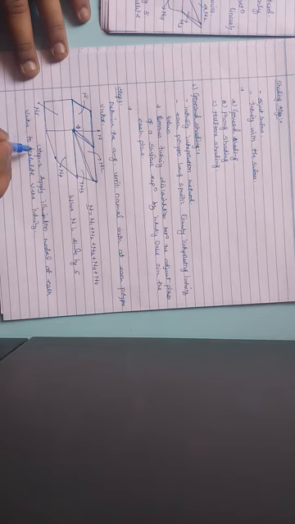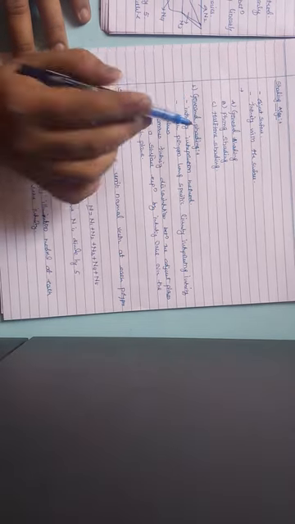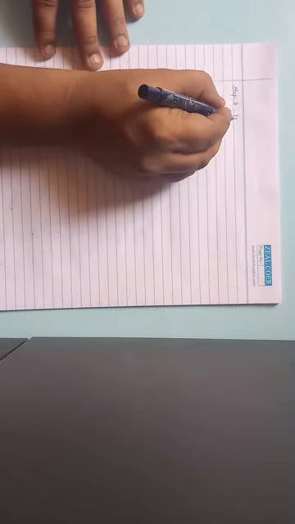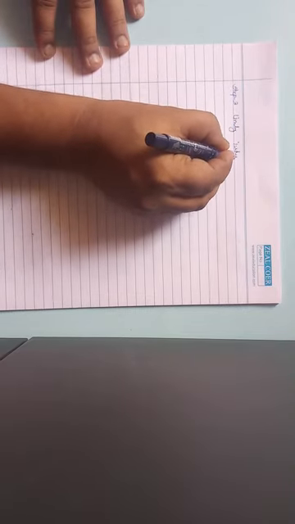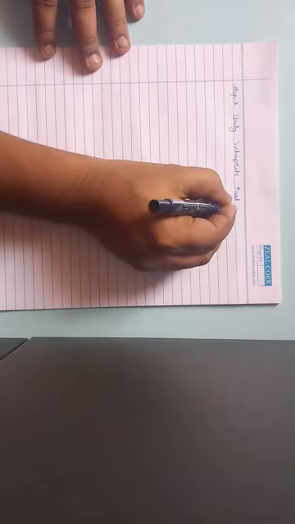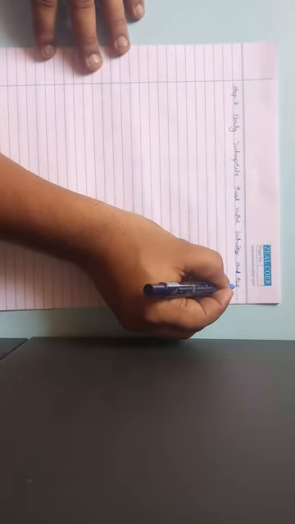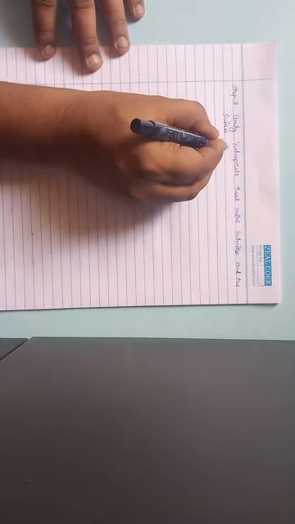By using these two steps we perform Gouraud shading. Then step 3 for this algorithm: linearly interpolate those vertex intensities over the surface of the polygon.